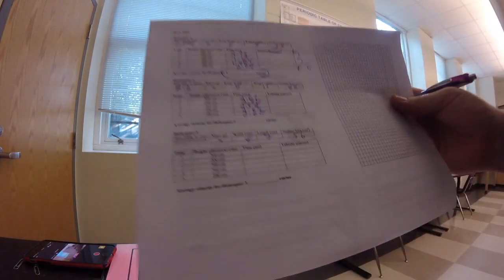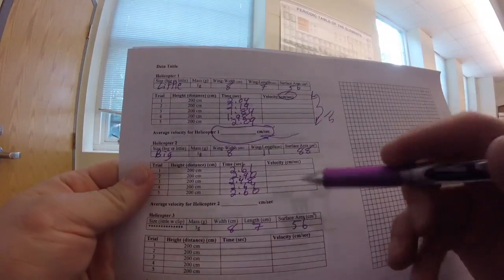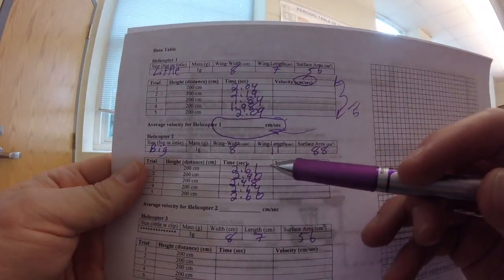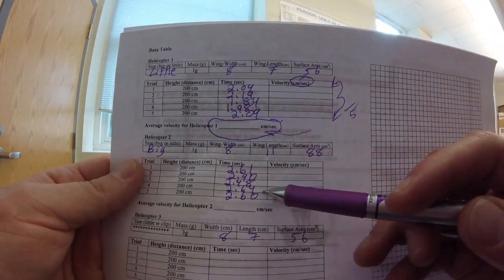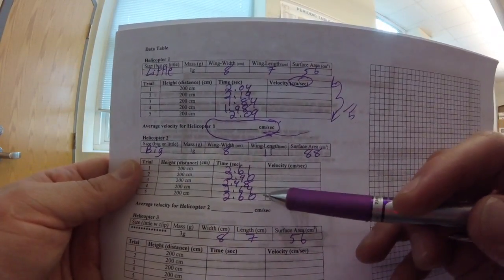There are those data points again for the big helicopter: 2.61, 2.90, 2.48, 2.64, and 2.60.